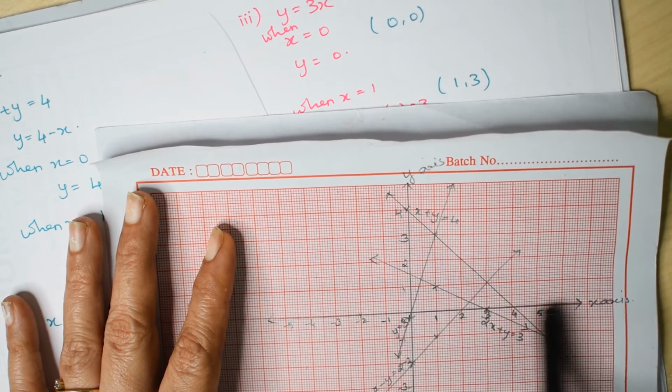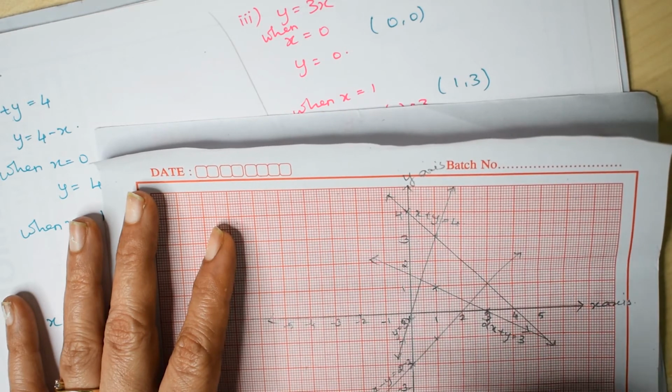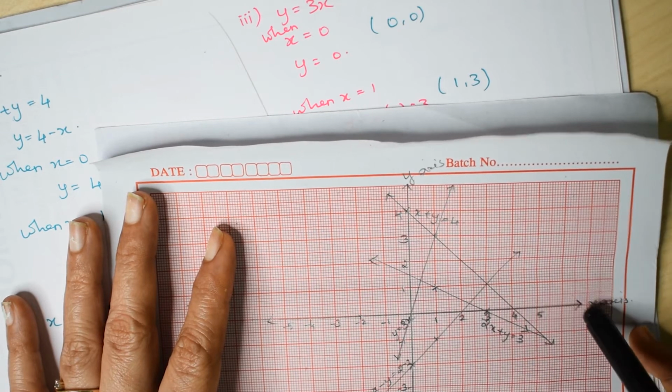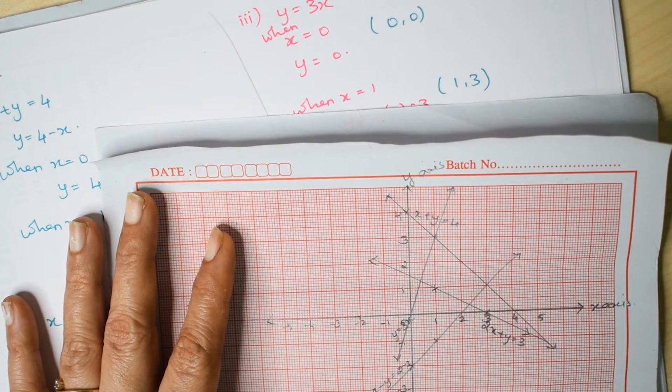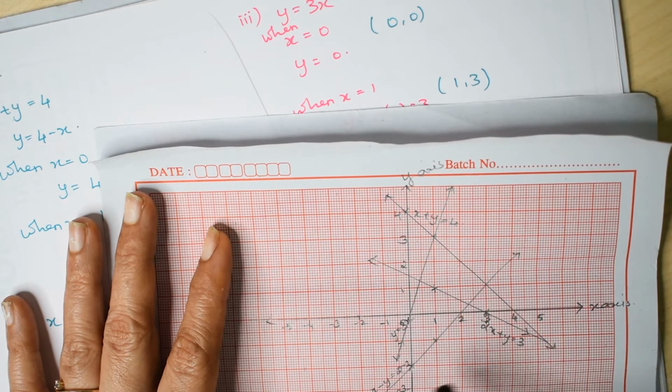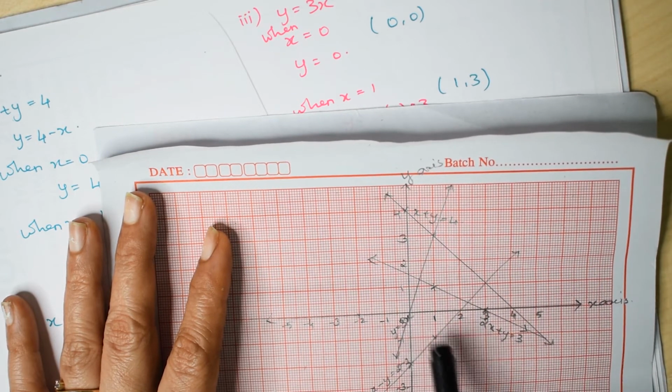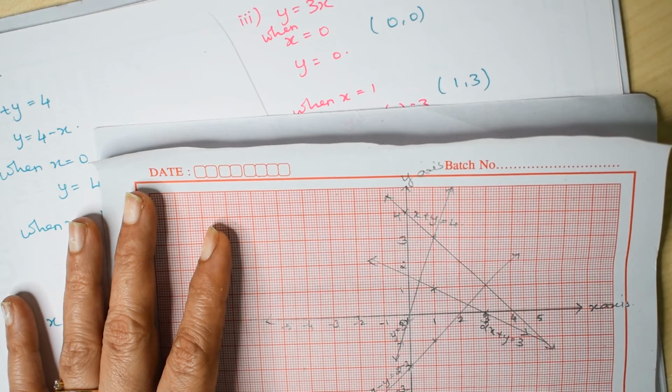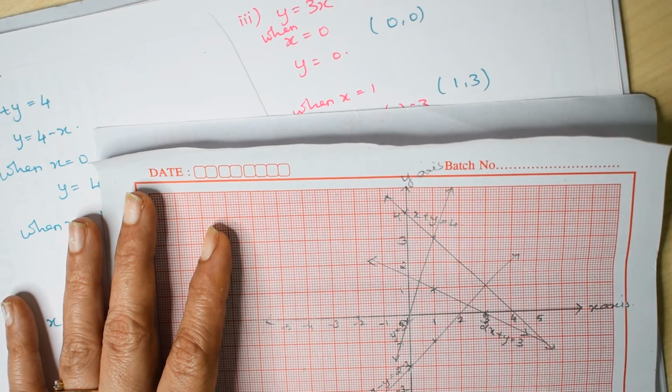And this is the x-axis. Any horizontal line is considered as the x-axis and the vertical line is considered as the y-axis. Now, each unit is 1 centimeter. We can space it as we require.